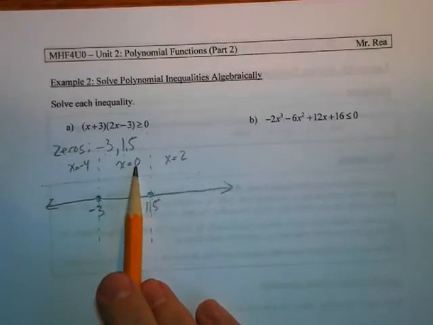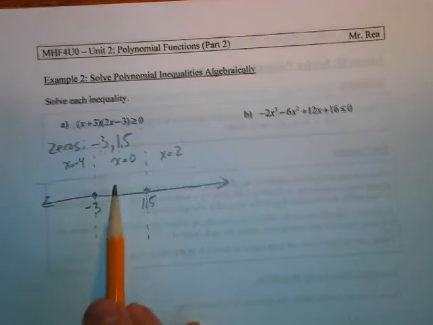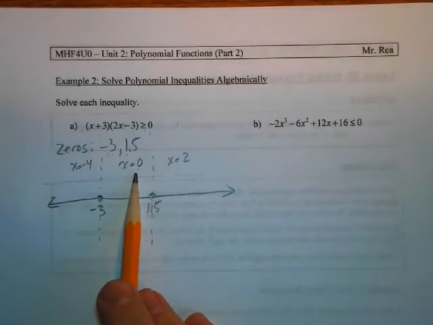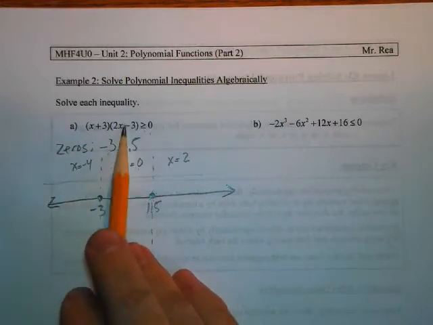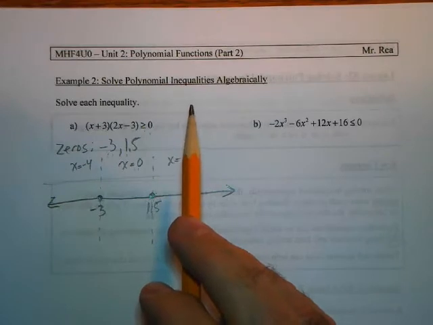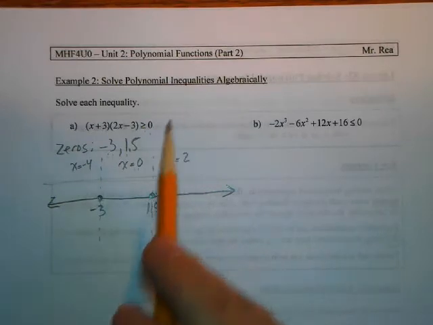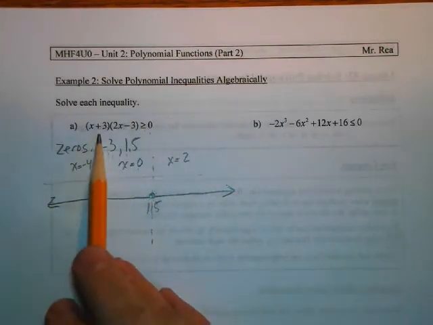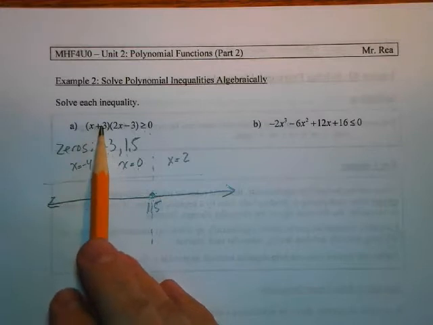Now what we do, we actually take our test value. I'm going to start with this middle interval just because it's easier to work with. I'm going to plug that test value x equals 0 into each of these factors. Now, I don't really care about the value. All I care about is the sign. Okay, so when I plug x equals 0 in, the first factor is positive.